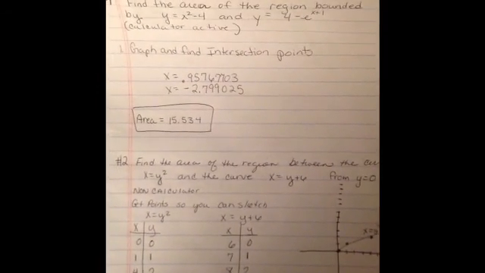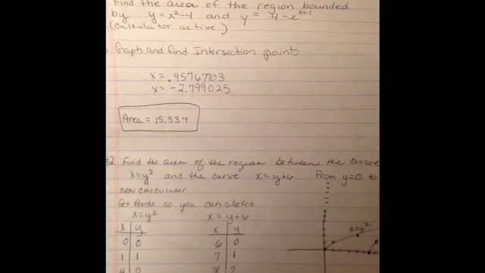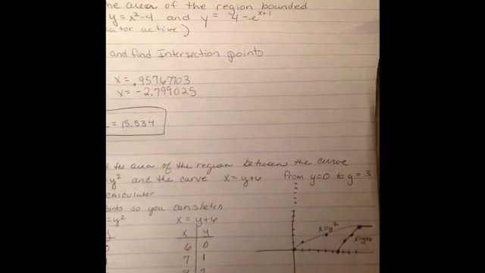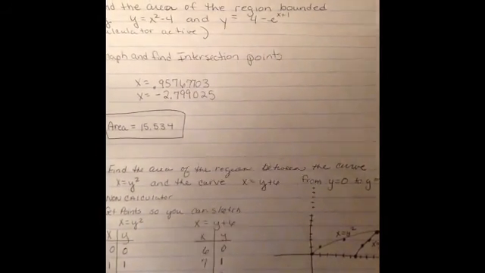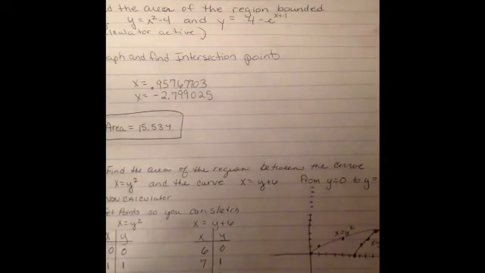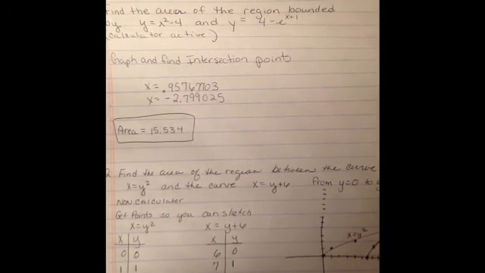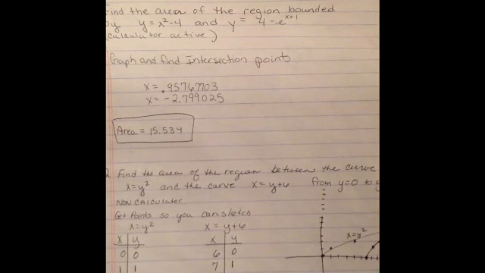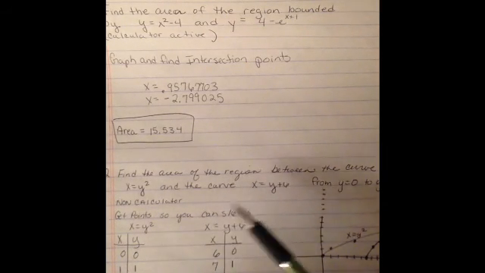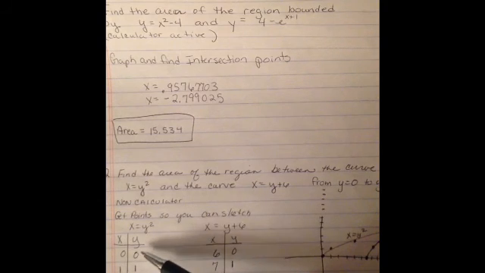Now let's look at this second example. Find the area of the region between the curve x equal y squared and the curve x equal y plus 6 from 0 to 3. So you notice they're x equal equations and they're y upper and lower bounds. But it's a non-calculator part. So you have to make your table with values to get an idea of what the graph looks like, unless it's an obvious one that you know the shape, because you want to know which one's the right and which one's the left.